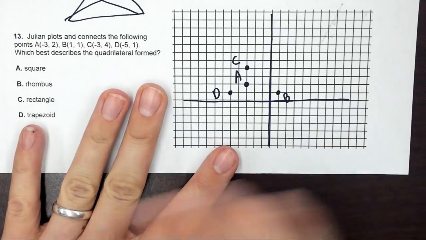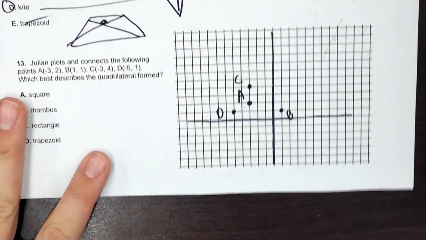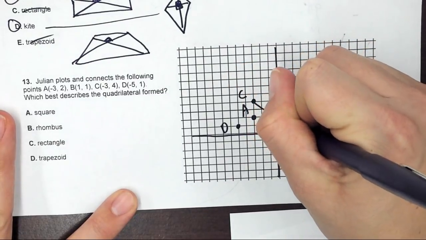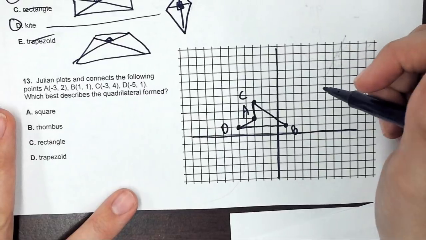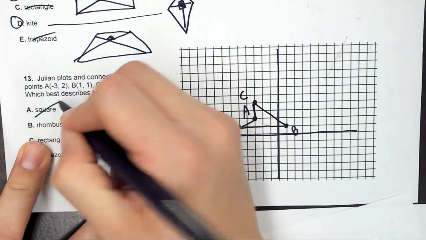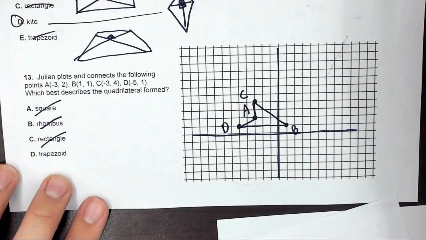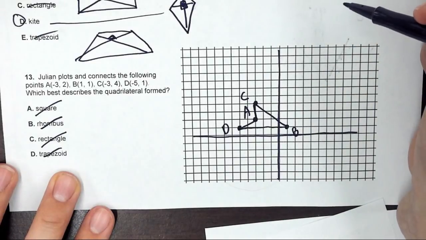Which best describes the quadrilateral formed? Whew. Let's look at that. Well, that is just a good question. If I connect those, I am looking at like a heart. It's not a square, not a rhombus, definitely not a rectangle, and sure doesn't look like a trapezoid. So we're going to have to get back to you on this because I don't see an answer.